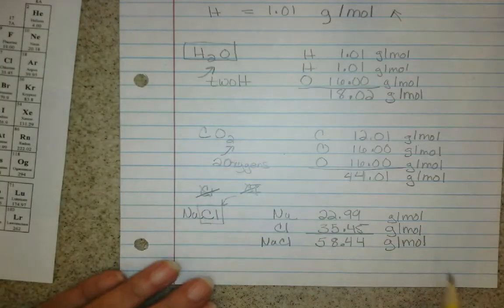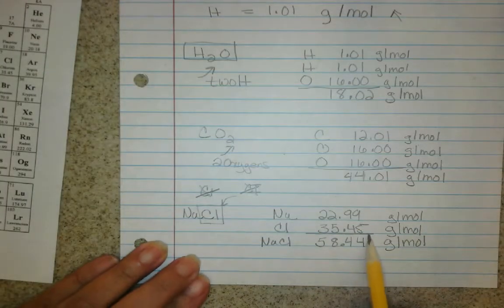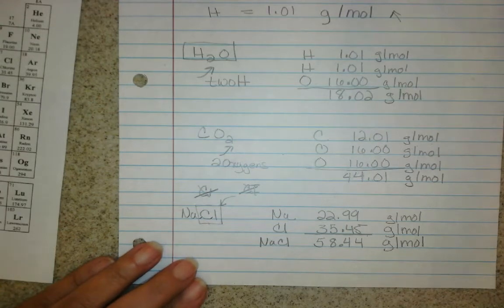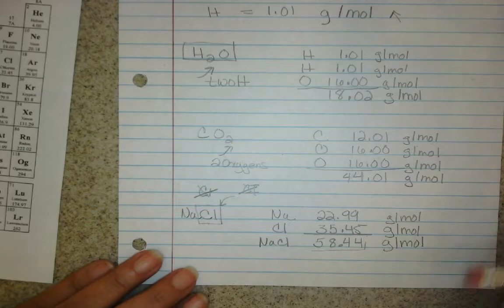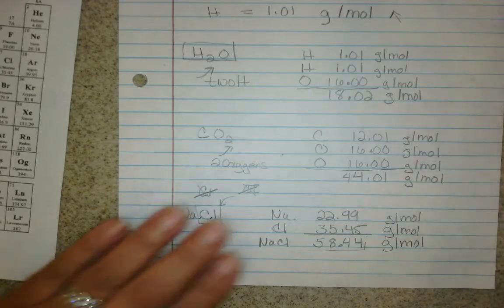So these are our mole conversions. And first of all, how do I know how many atoms I have in there? Did I count every little atom? No, I took the molar mass and I actually weighed these bags. Okay, so, but right now we have 1 mole.